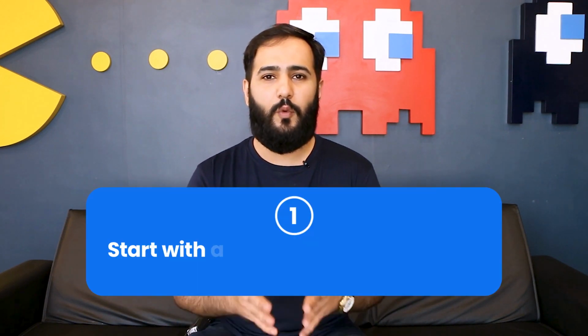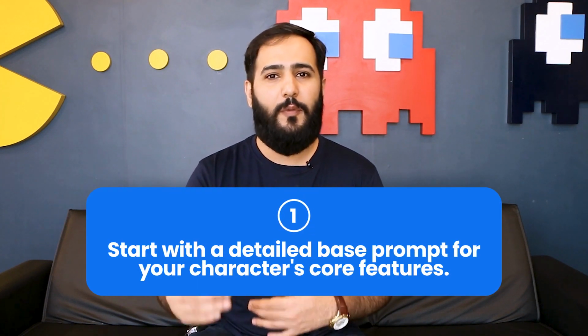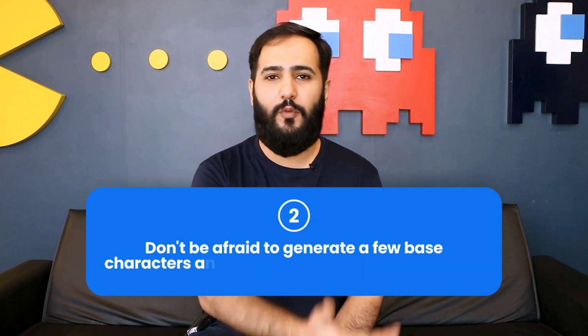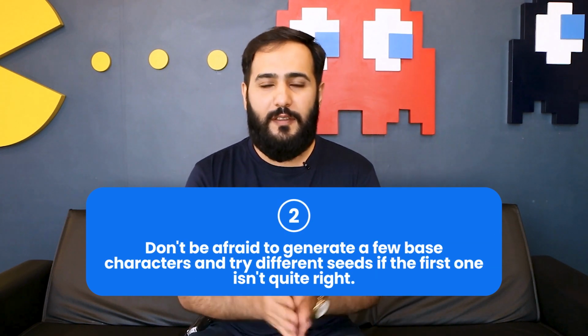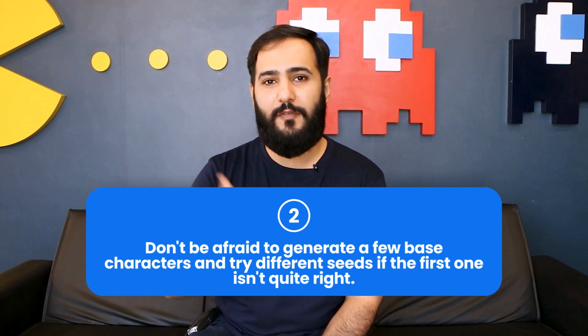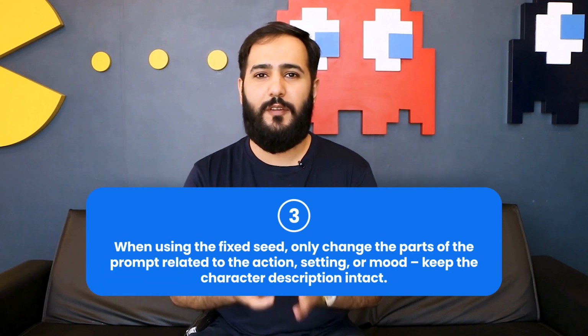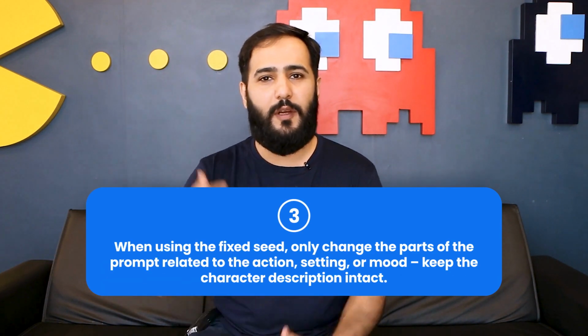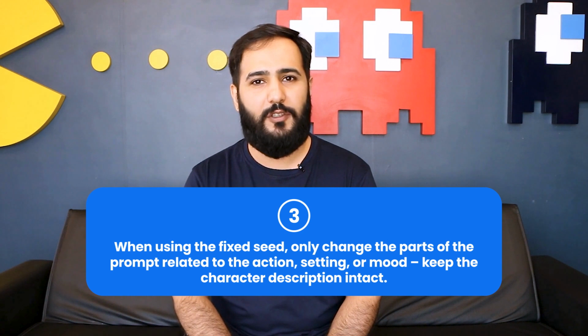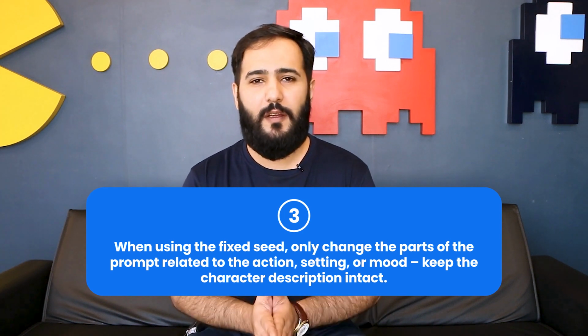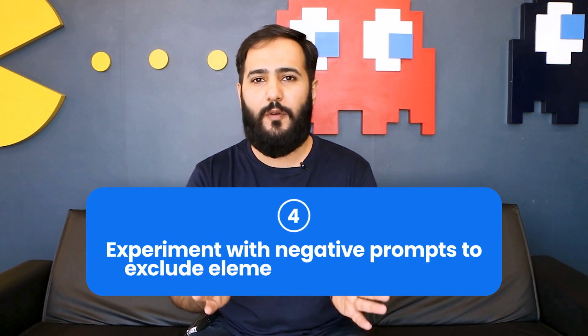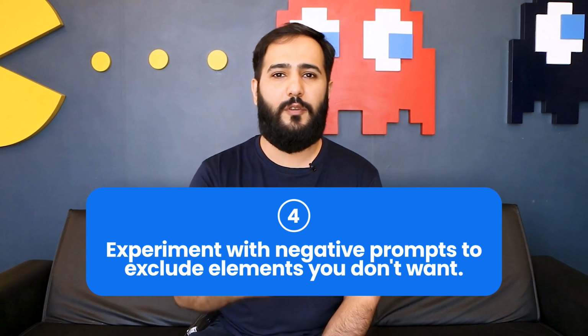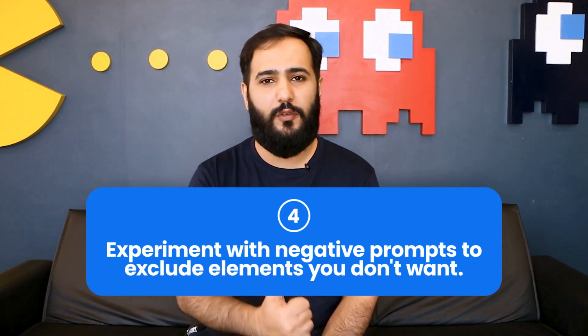Just to quickly recap some tips for getting the best results. 1. Start with a detailed base prompt for your character's core features. 2. Don't be afraid to generate a few base characters and try different seeds if the first one isn't quite right. 3. When using the fixed seed, only change the parts of the prompt related to the action, setting, or mood. Keep the character description intact. 4. Experiment with negative prompts to exclude elements you don't want.